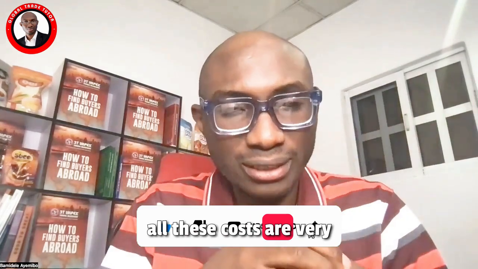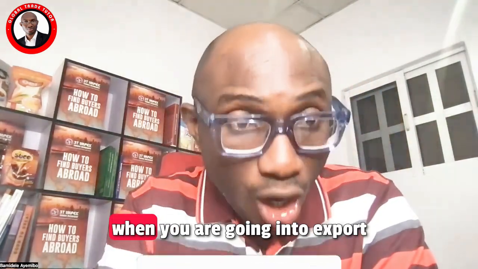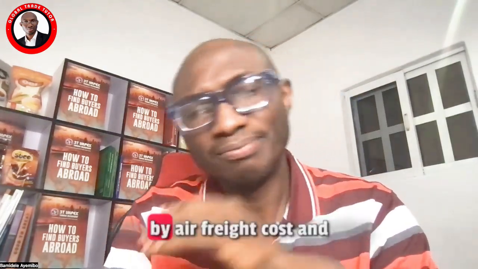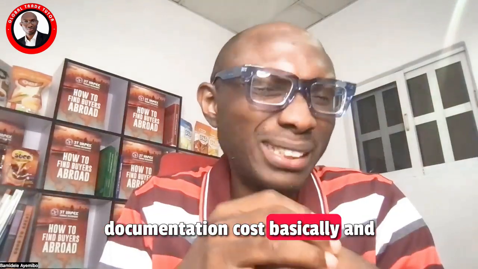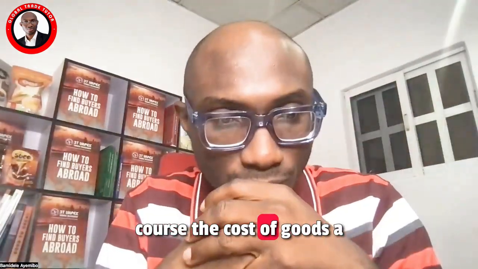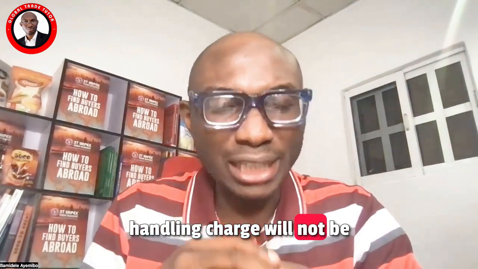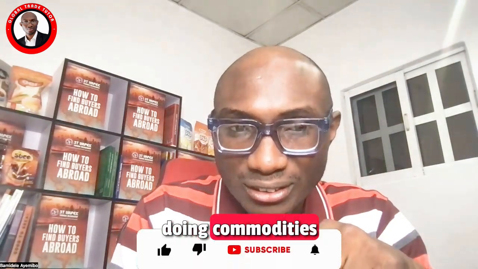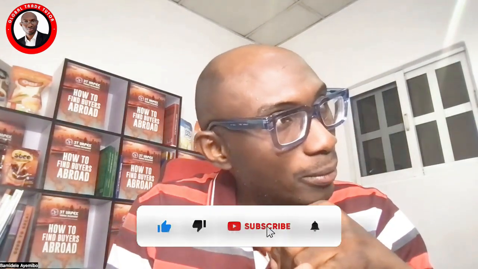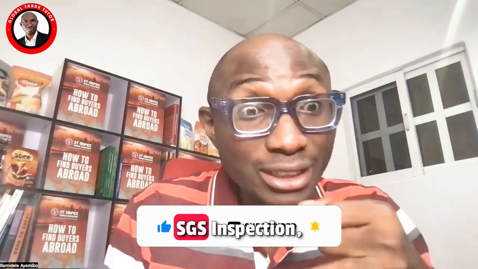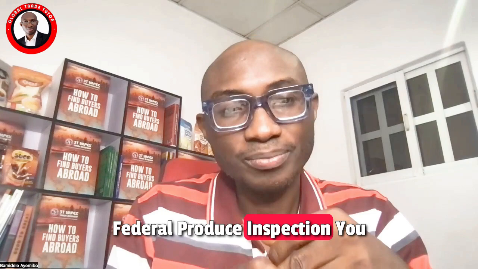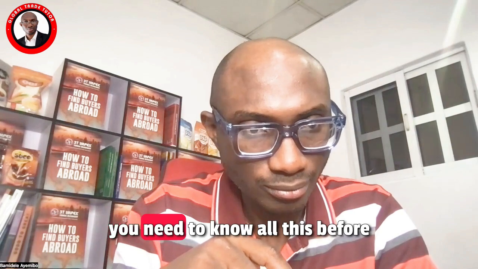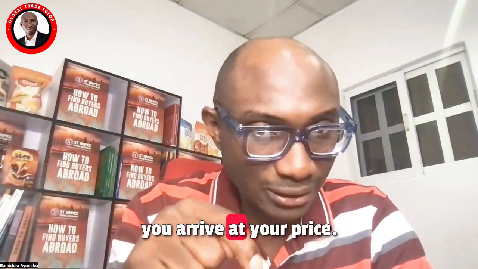All these are very important costs you incur when you are going into export business, when you are going to export any item. If you are going by air, freight costs and documentation costs, basically, and cost of moving the goods, and of course, the cost of goods. A number of costs like terminal handling charge will not apply there. You might also need to pay inspection fees if you are doing commodities: Nigerian Agricultural Quarantine Service inspection, SGS inspection, Federal Produce inspection. You need to know all this before you arrive at your price.